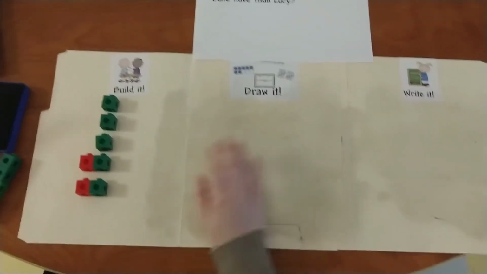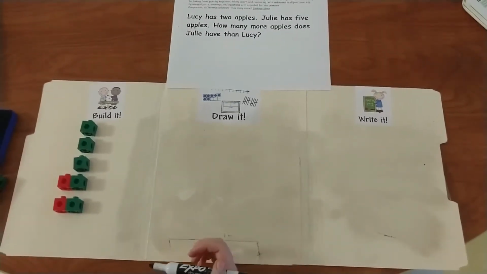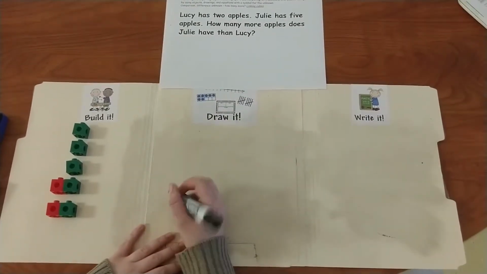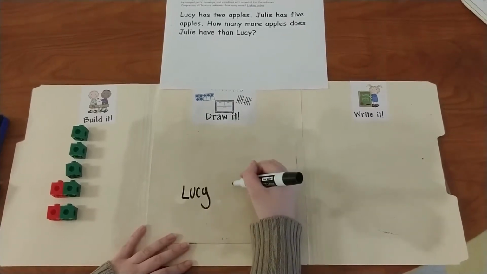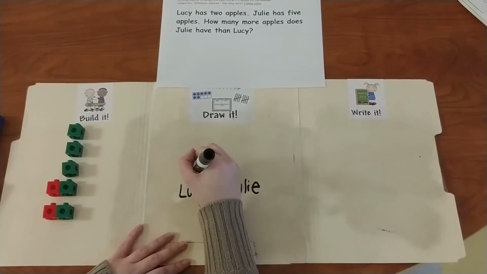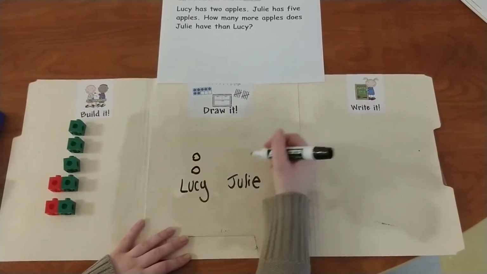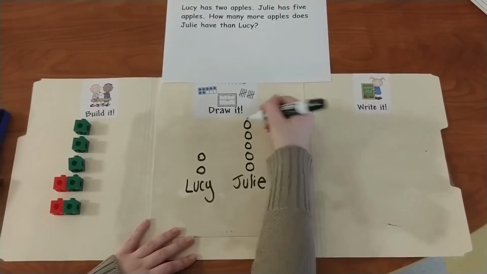Next, I'm going to move over to my draw it side. In first grade, we like to do quick pictures, so I'm going to do circles for the apples. On this side, I'm going to do Lucy's apples. And on this side, I'm going to do Julie's apples. Lucy has 2 apples, so I'm going to draw those right above her. And Julie has 5 apples. I'll draw those right above her. 1, 2, 3, 4, 5.